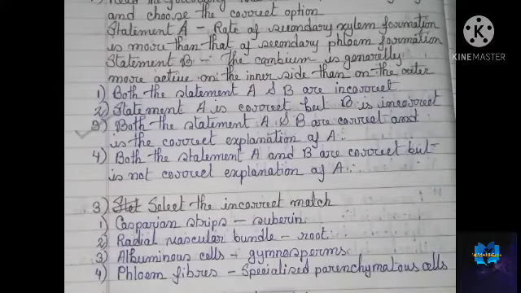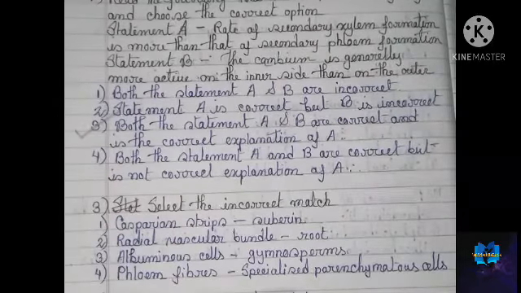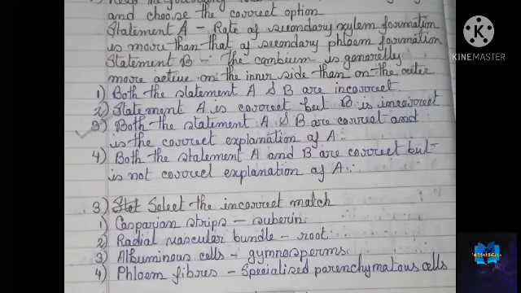Radial vascular bundle in the root. You know that there are two types of vascular bundle: open vascular bundle and closed vascular bundle. In monocot you will find closed vascular bundle, and in dicot you will find open vascular bundle. Why is it open? Because the cambium is there. And why is it closed? Because cambium is not there. In monocot and dicot, xylem and phloem lie on one common radius, so that is called conjoint.